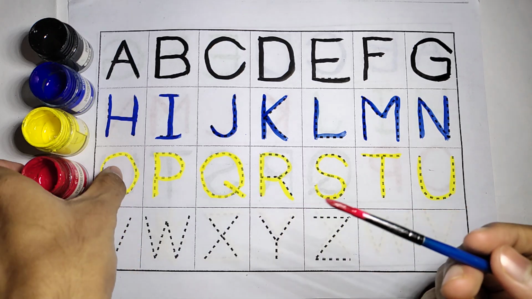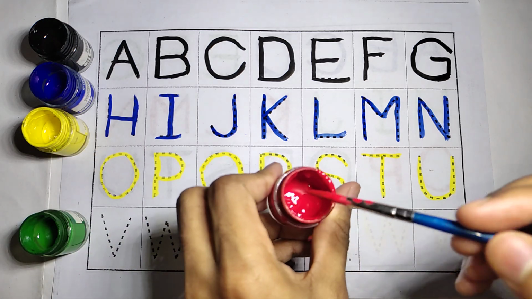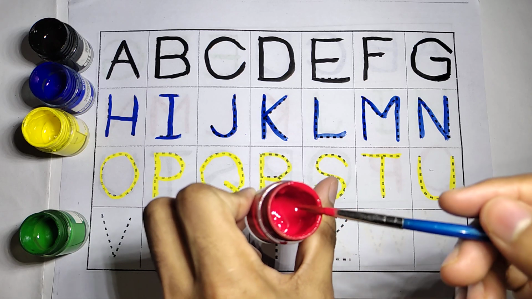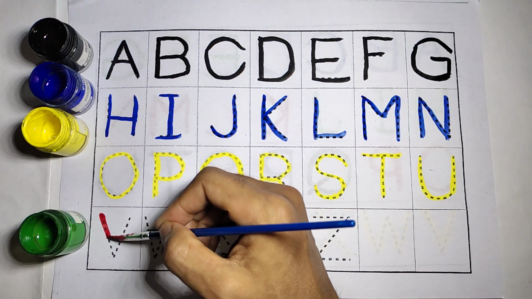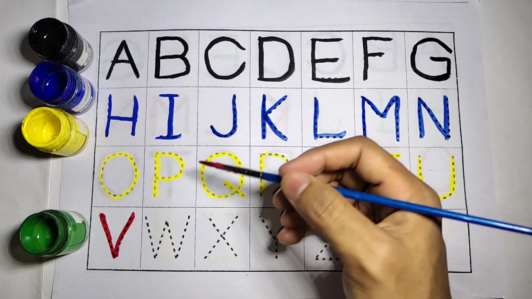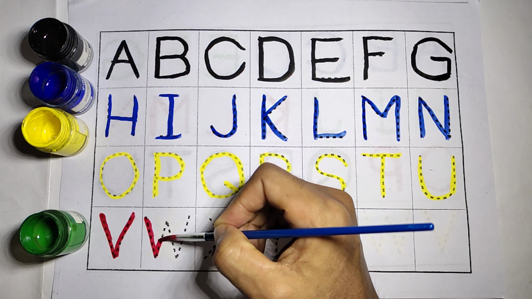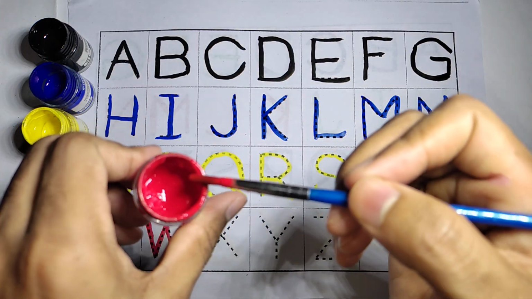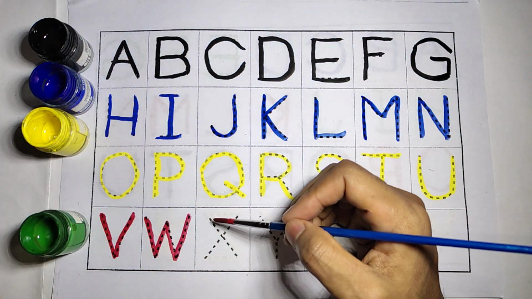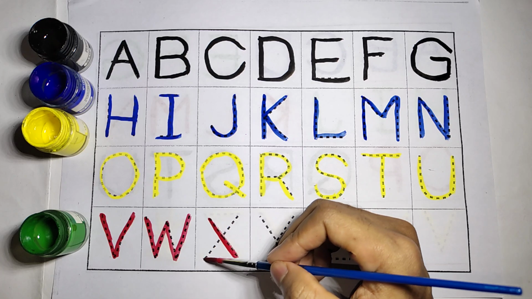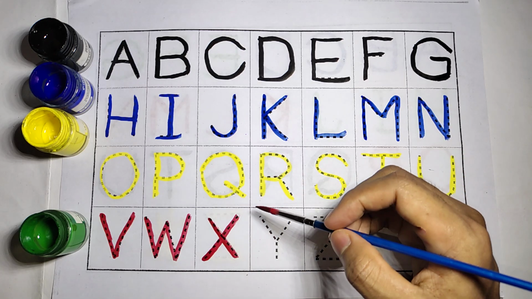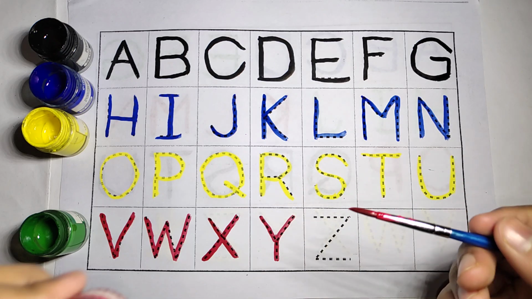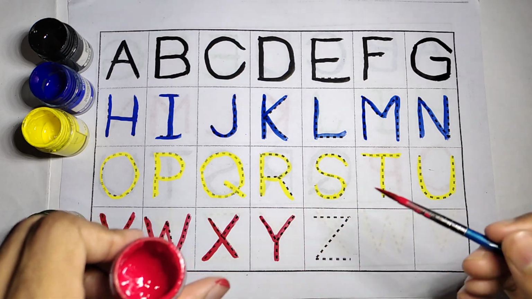Now we use red color and draw the letter of V. V for vanilla. The next one is W. Kids, now we draw X. The next one is Y. Now we draw Z. Z for zoo, Z for zebra.